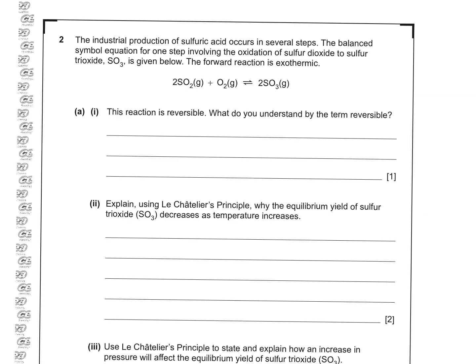Question 2a, part 1. What do you understand by the term reversible? That just means that the reactants can go into products and the products can change back into reactants. Now you could write a simpler definition here, something like the reaction can go in both directions, or the reaction can go forwards and backwards. And you can see that due to the reversible sign.